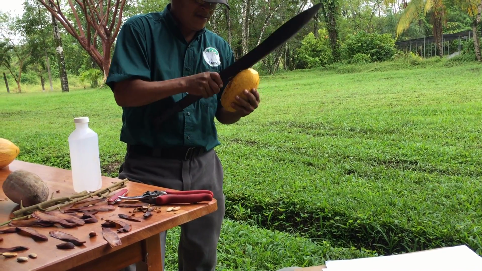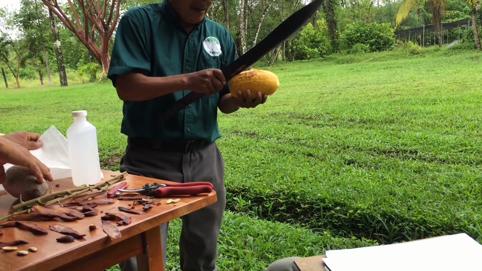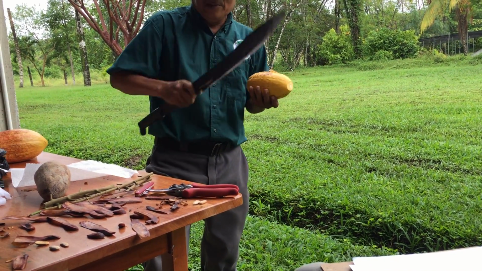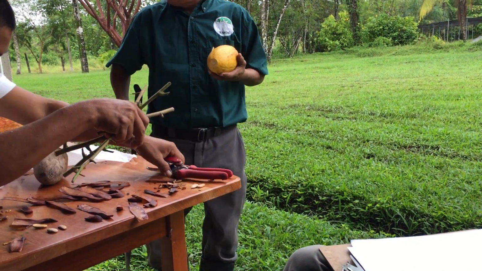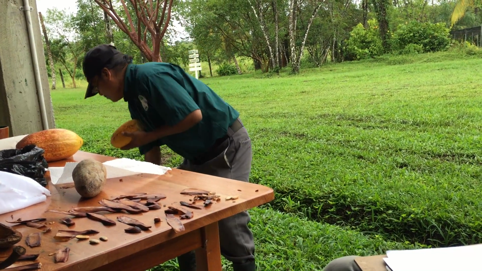Which one would you say is the best technique? Is it hitting it on the ground then? I would recommend both that, plus a stick, hitting it in your hand, just to soften the skin so you can break it open.